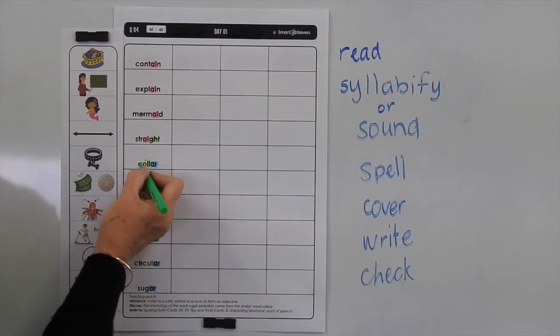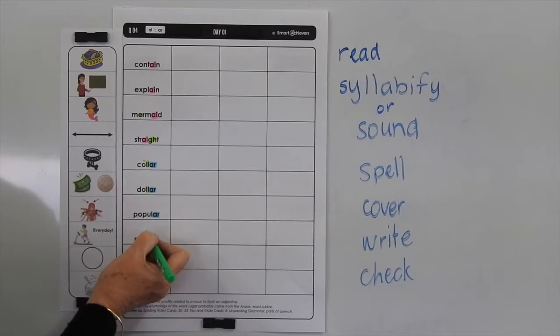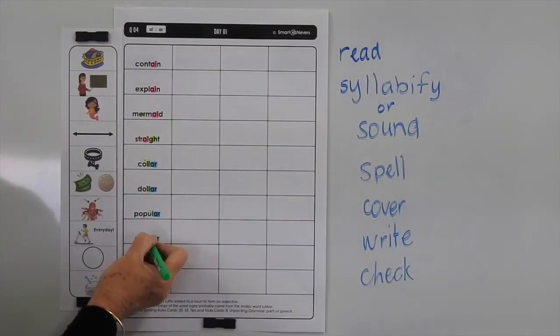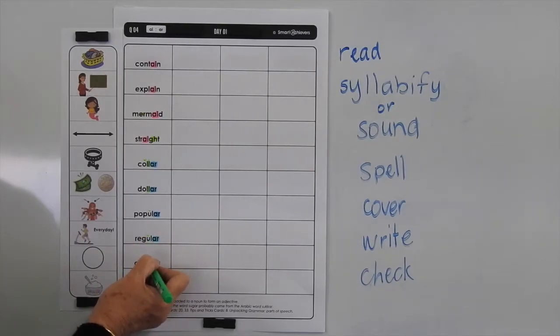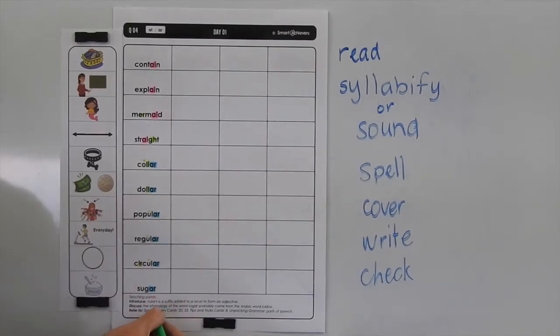In collar and dollar we've got a short vowel sound, that's why we've got the double L after each of those. And in popular, that U is making a long vowel sound, and circular, that's why we've only got one consonant after it, one L after it.